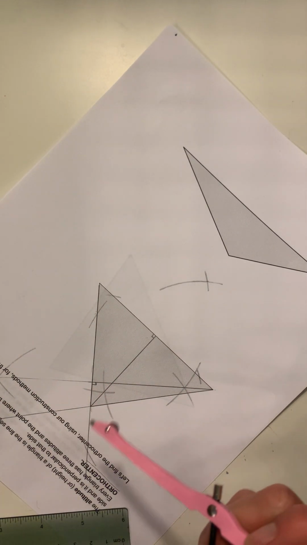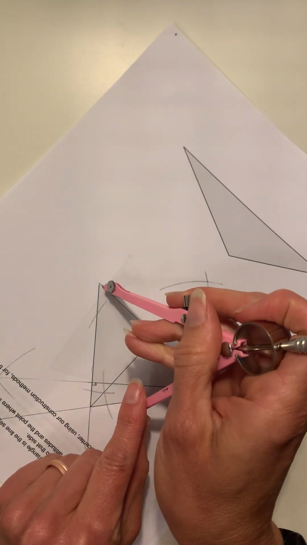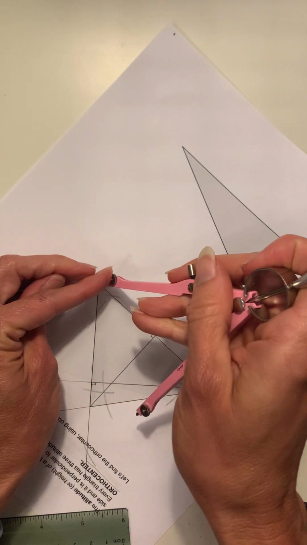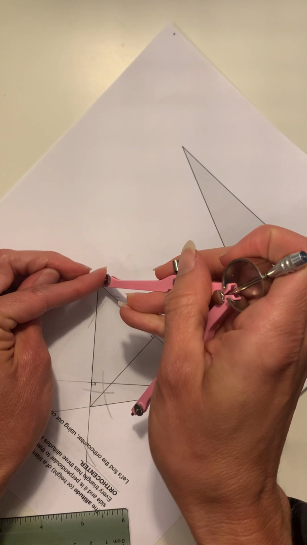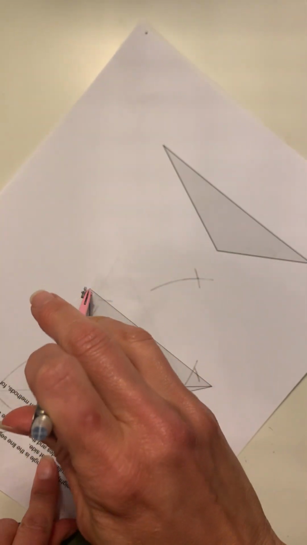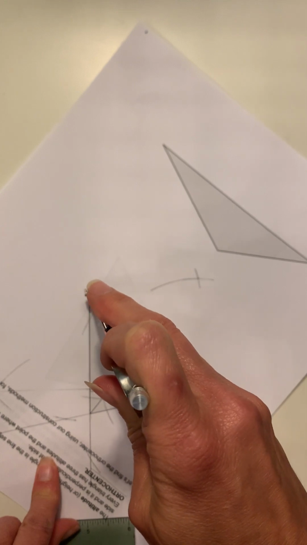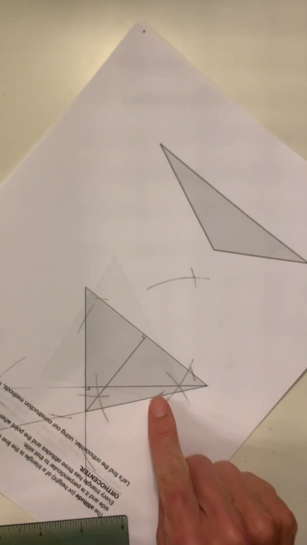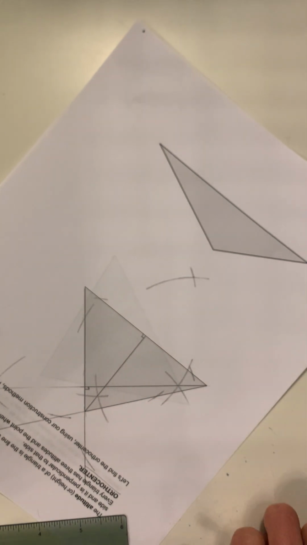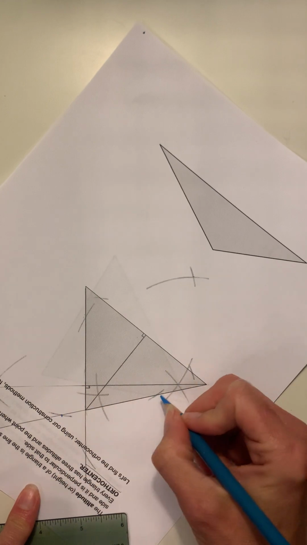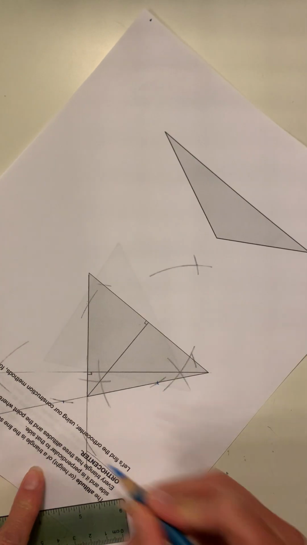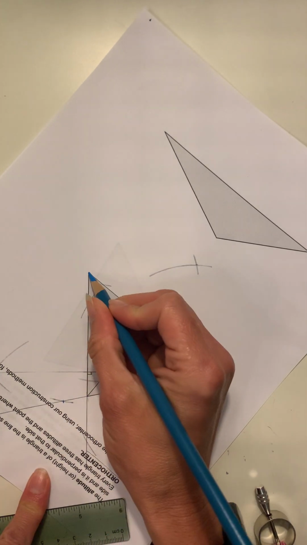Give myself a little extra room to work. Okay, so I'm going from this point. My goal here is to get 2 points that are equidistant from that point to work from. So I'm here and here. Actually, I'm going to make a blue dot here for you so you can see it. These 2 blue points are equidistant from that point.